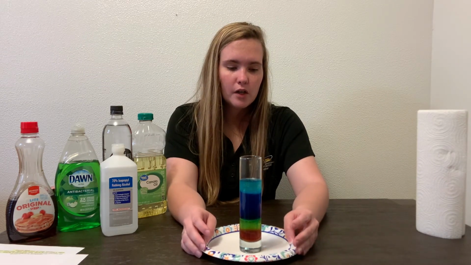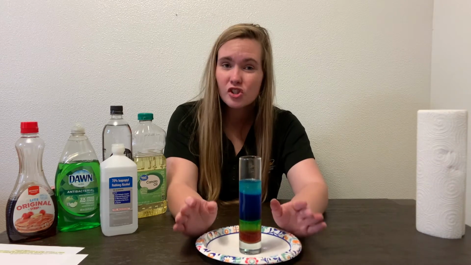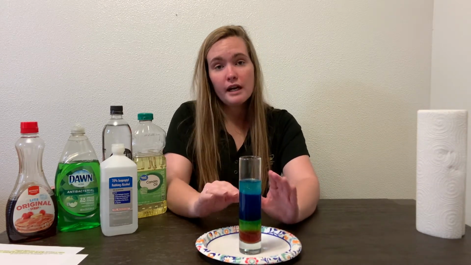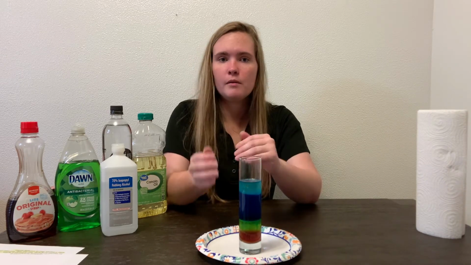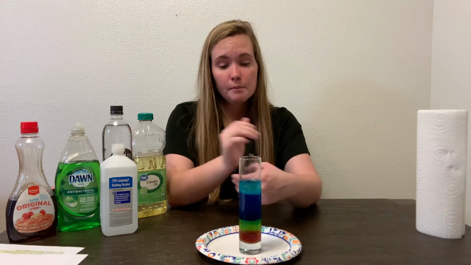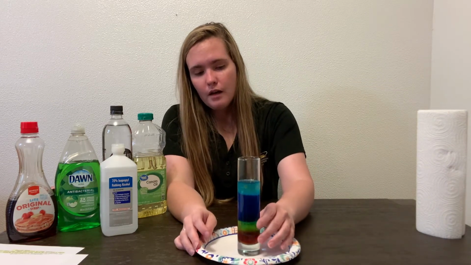So I am gonna go and let this just sit for a little bit, and I'm gonna see if these layers will disperse a little bit more, separate a little bit more, that way you can really see that visibility and where each layer starts and stops.